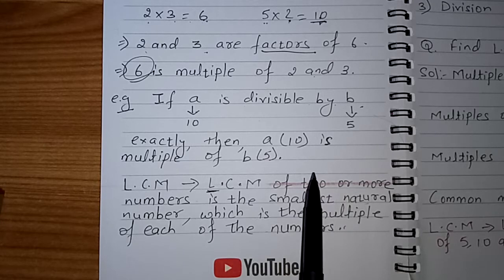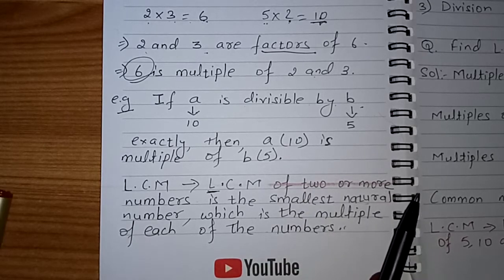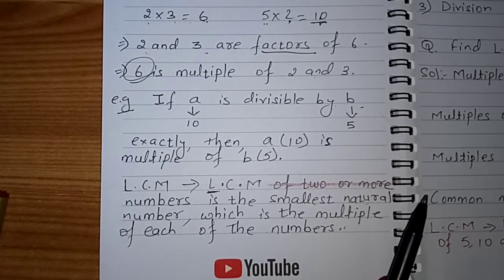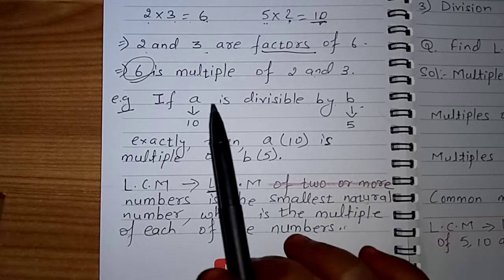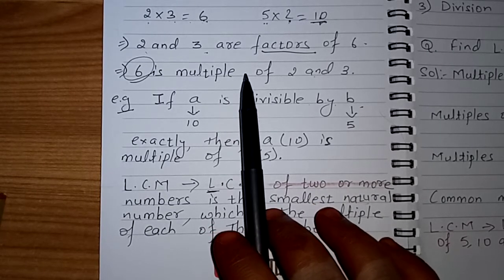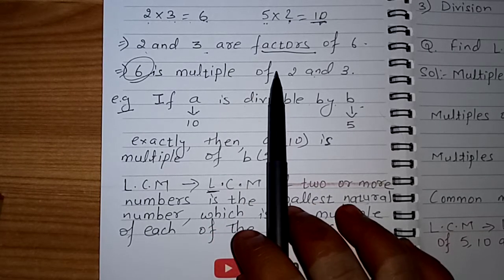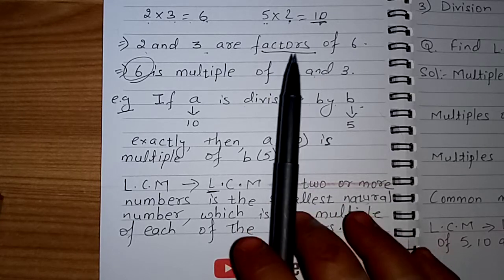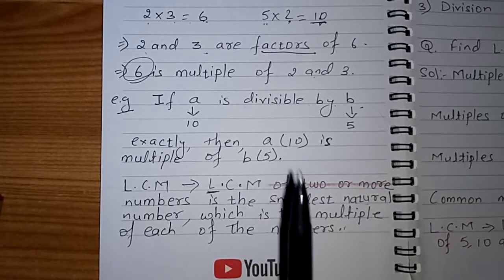A multiple of any number is a number which is divisible by the given number exactly.